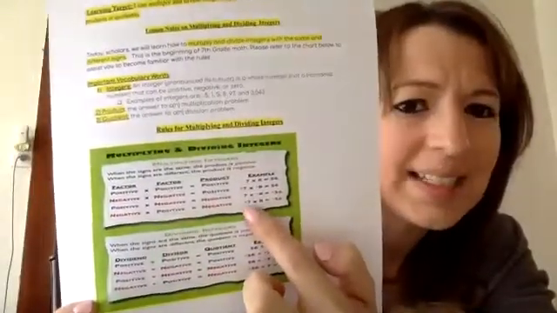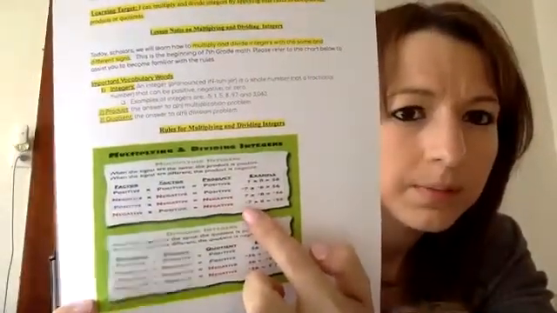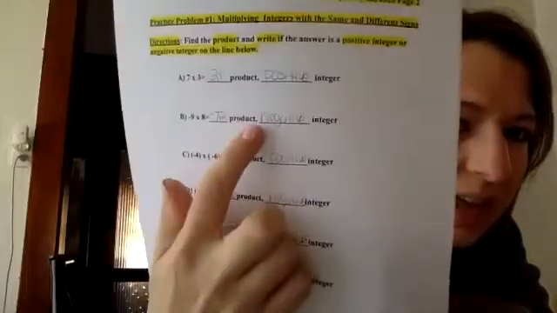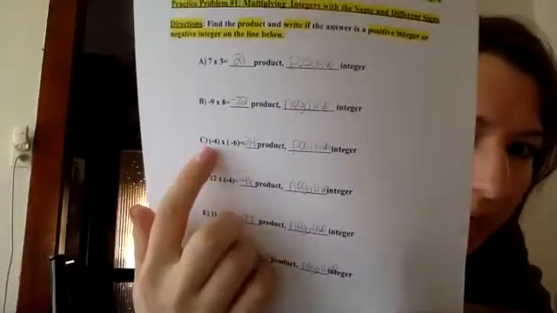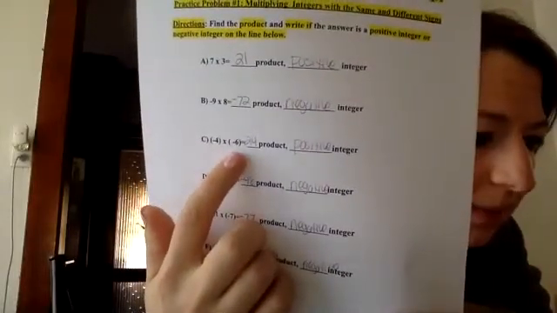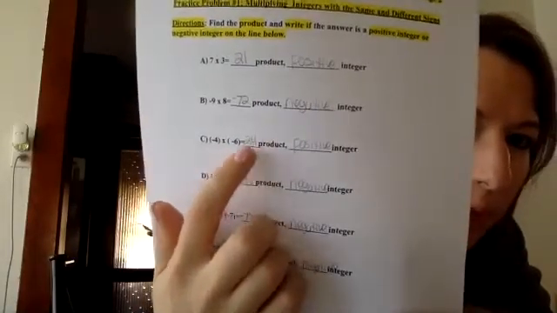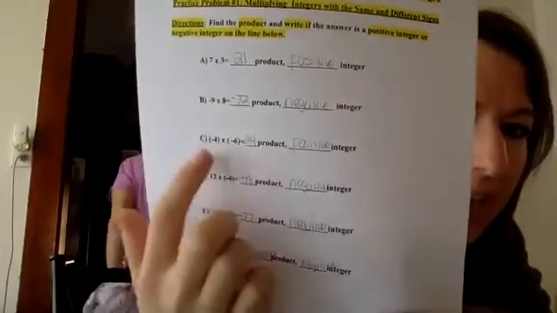So my sign is going to be negative. And then I'm strictly just going to multiply 9 times 8, which is 72. So it's negative 72. It's a negative integer. Here, we got a negative times a negative, which is a positive. So it's going to be 24, and the sign is positive. Negative and negative make a positive.